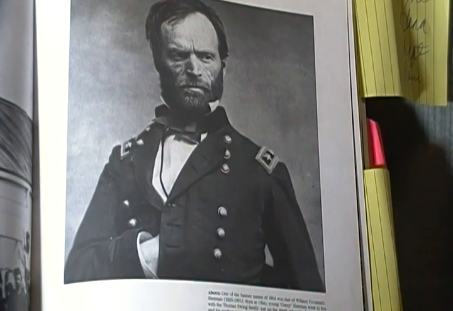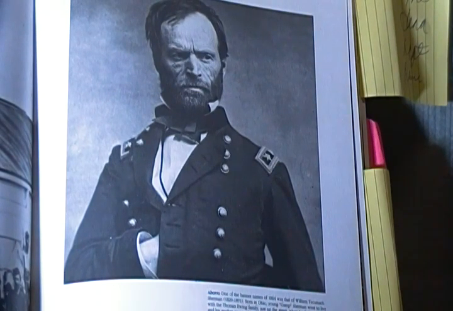This, of course, is the famous William Tecumseh Sherman. His hand is covered up. His right hand is covered up by his uniform.